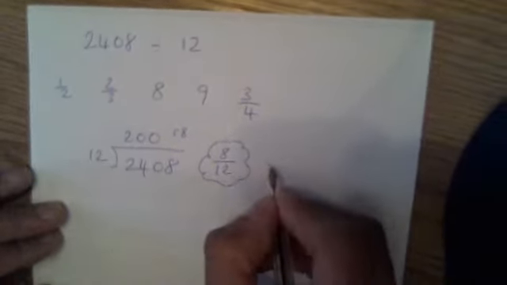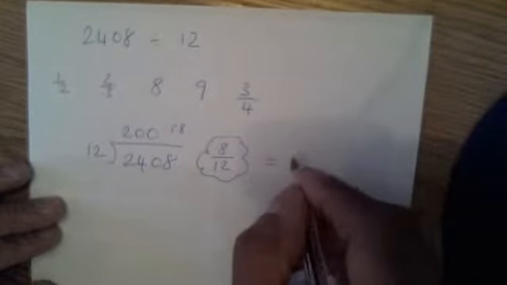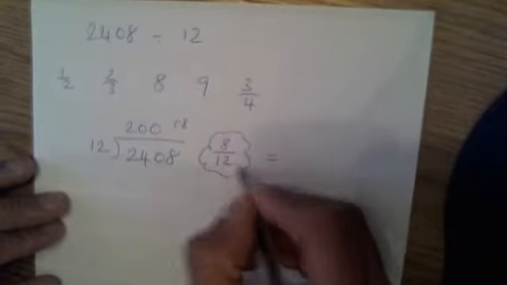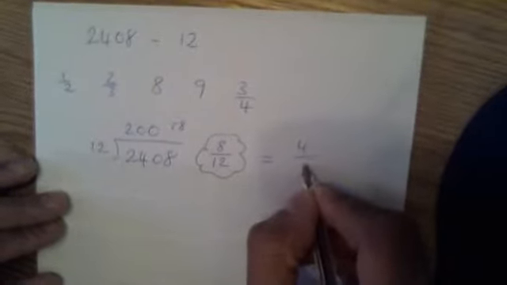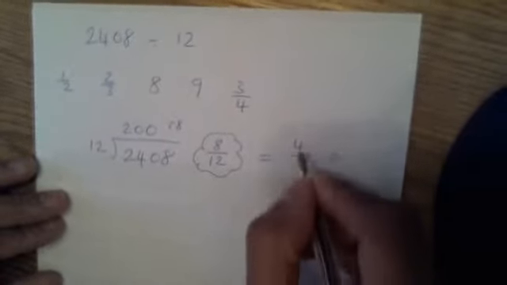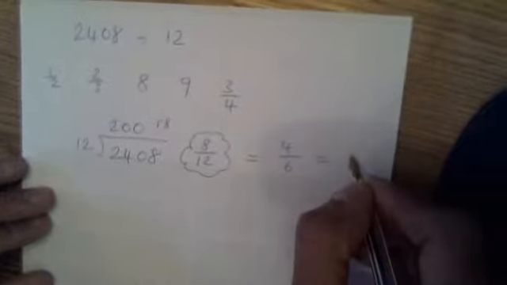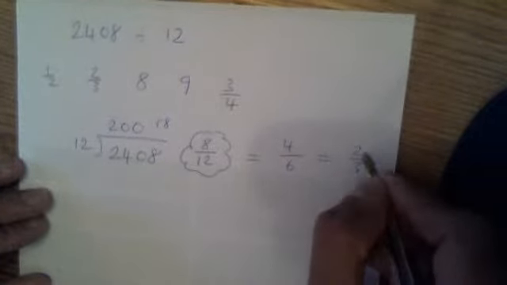200 is the whole number, so 200 and 8/12, and that 8/12 can get simplified. If we divide the top and the bottom number by 2, we get 4/6, and divide the top and bottom number by 2 again, simplify it further, we get 2/3.